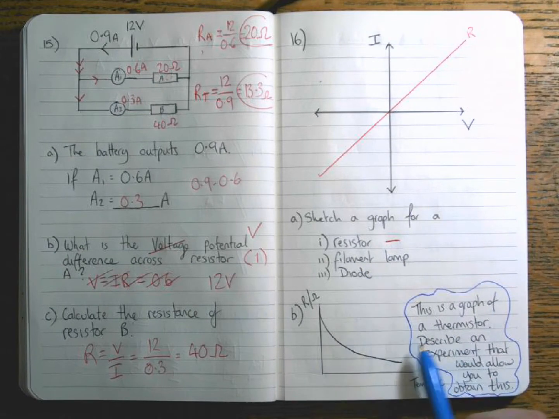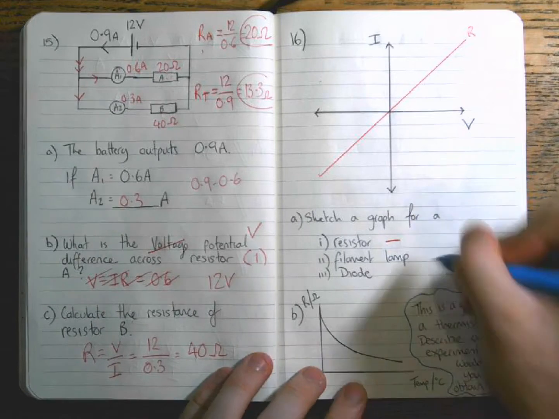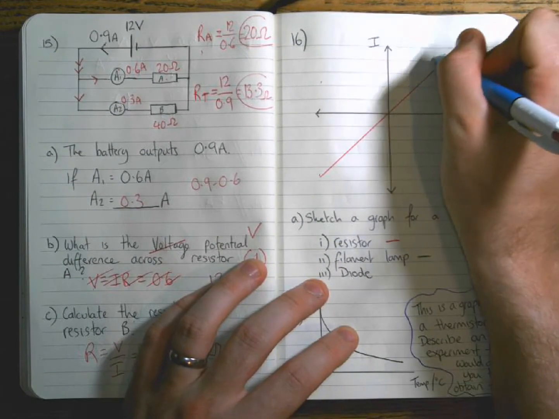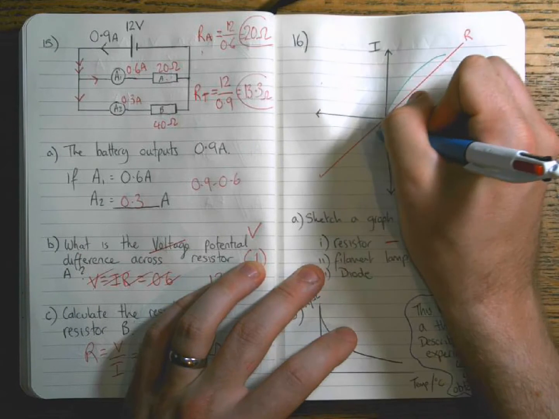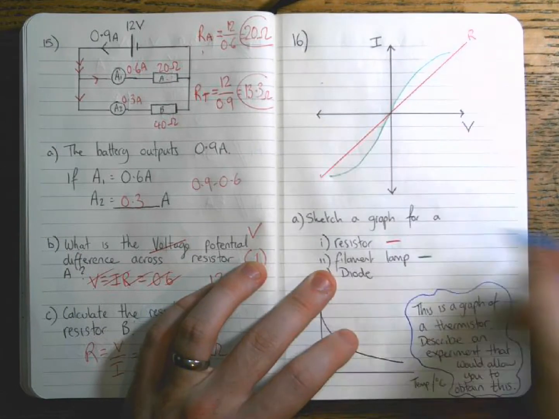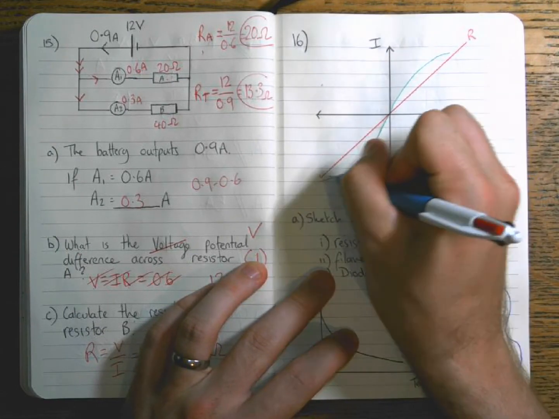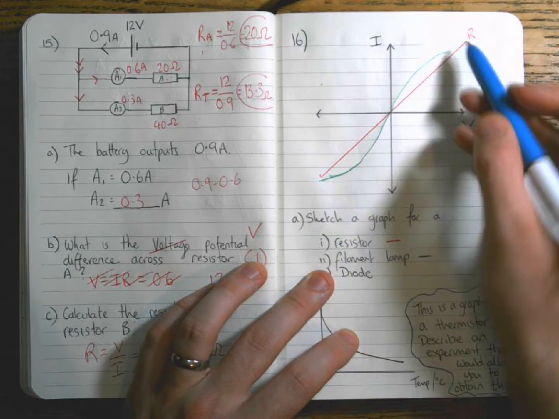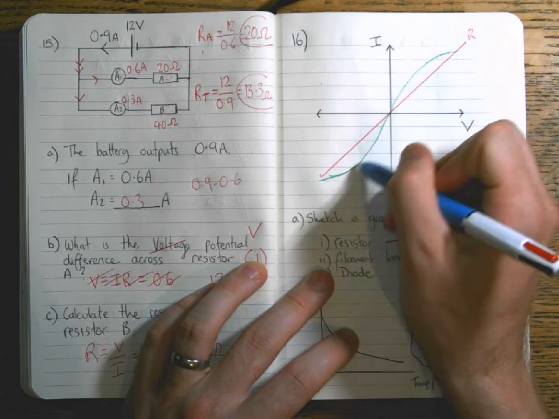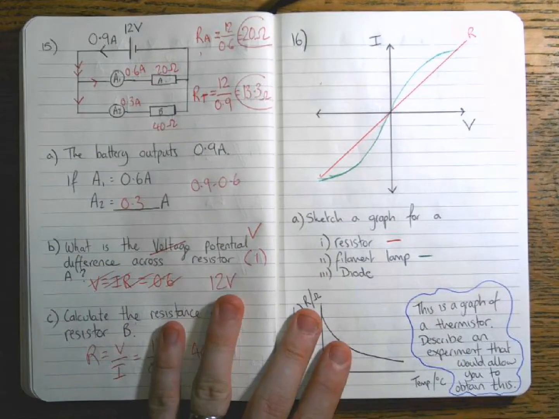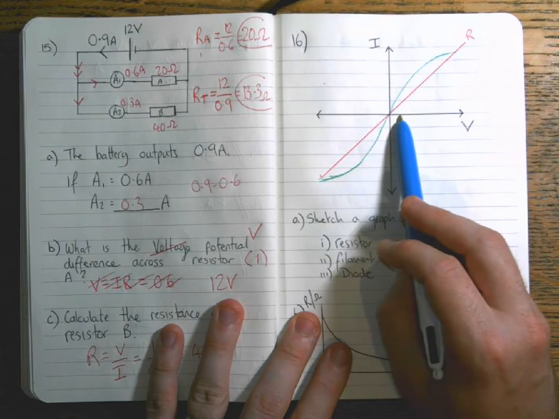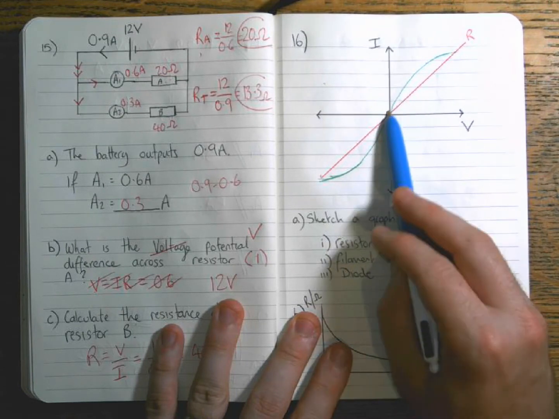A filament lamp, I remember this because filament begins with F. We're going to use a green line for this. And the filament lamp is actually going to be symmetrical, but it's got a curve on it as well. Now we've got to make sure that we don't curve it all the way around, like flick it up. We don't want to do that, or flick it down. But we do want to show that it changes resistance. Here, the resistance is quite low. So for a small voltage, you can see the current's going up quite steeply.